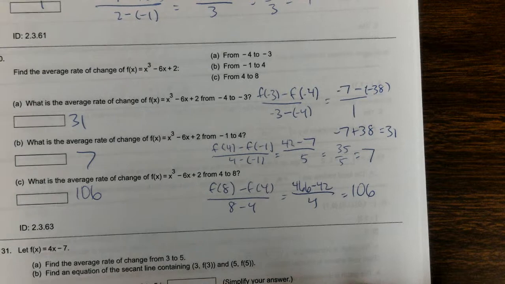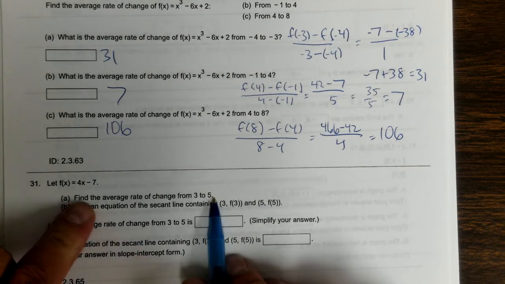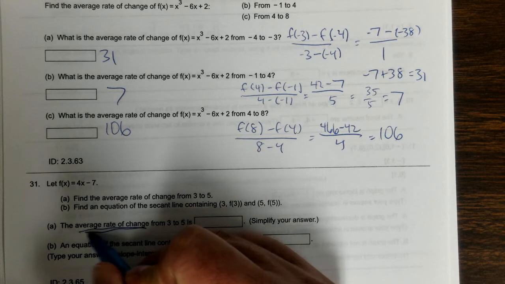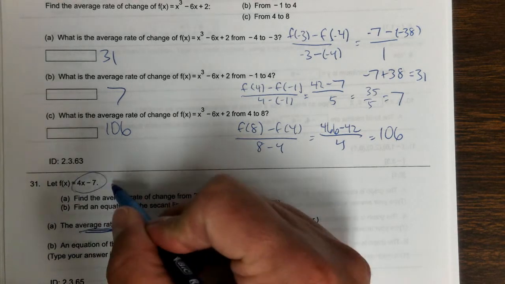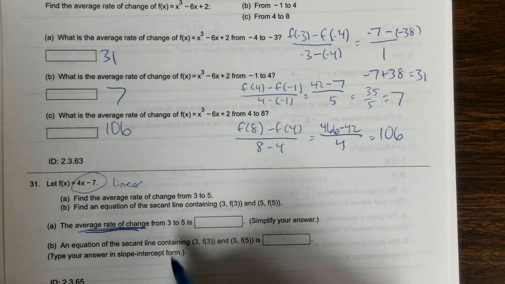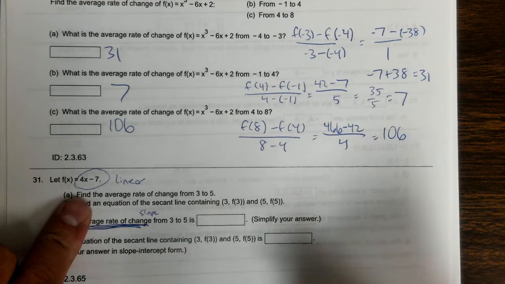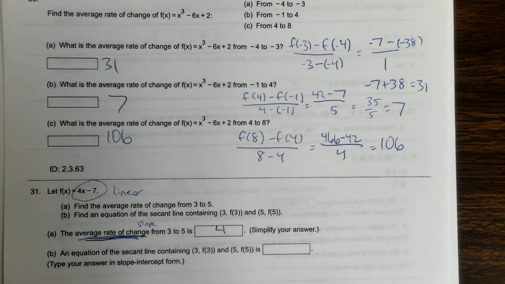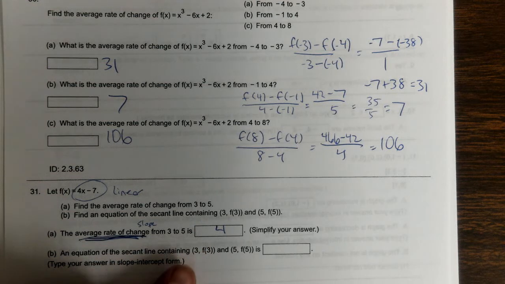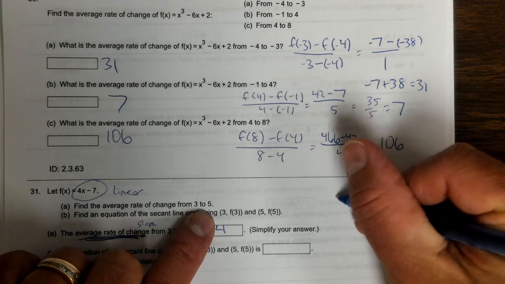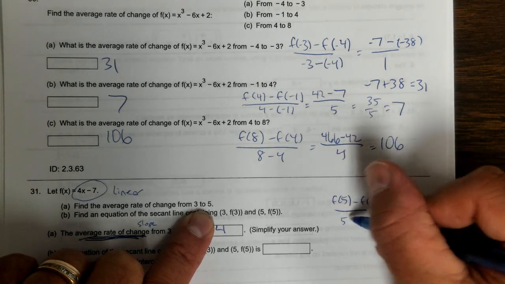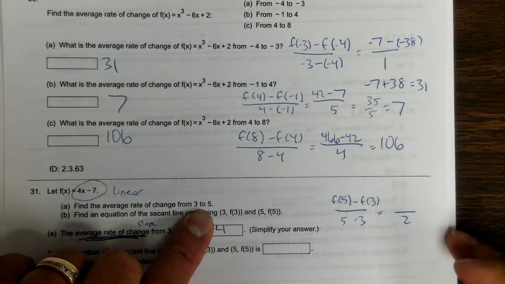Okay, the average rate of change from 3 to 5 on this function. If you want the shortest way to get the average rate of change on a linear function, it's going to be the slope. Since this was 4x, it's going to be 4. Now you could do it another way, like f of 5 minus f of 3 over 5 minus 3, so you have 2 on the bottom.